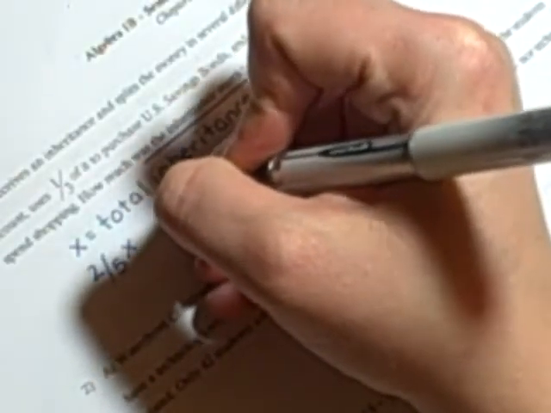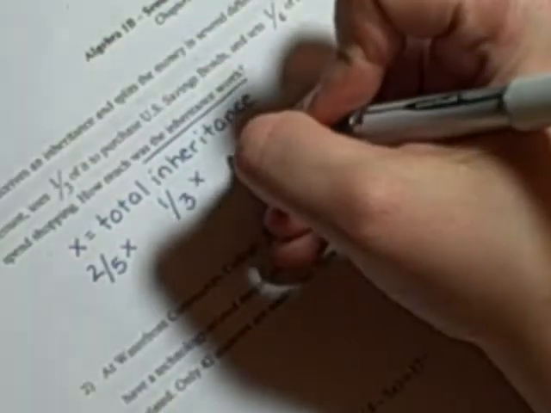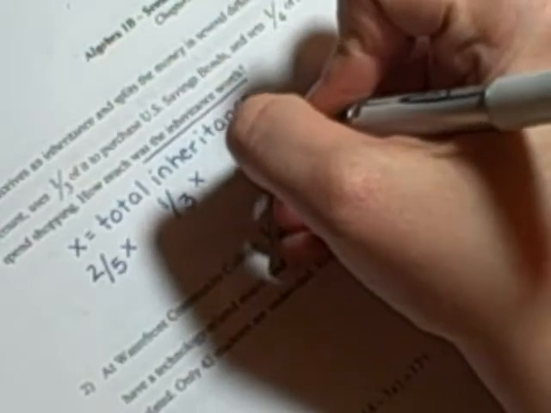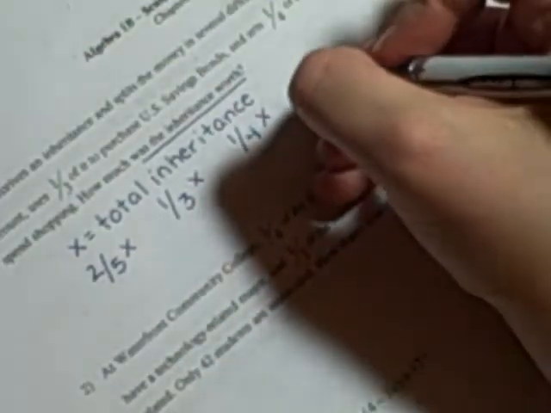Okay, so the first chunk of money she's putting away into savings. She's doing 2/5 of her total inheritance. So I'm going to say 2/5 of X is going into savings. And then she's got 1/3 of it going towards U.S. savings bonds. So I'm going to spend 1/3 of X on savings bonds. 1/4 of it is going towards a car. So here's that, 1/4 of X. And then I have $36 left over.